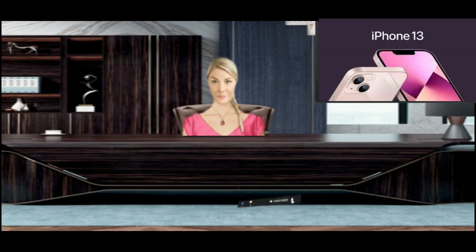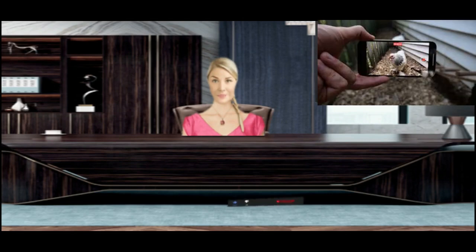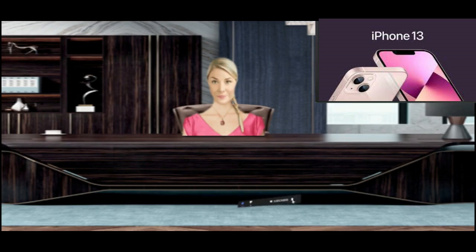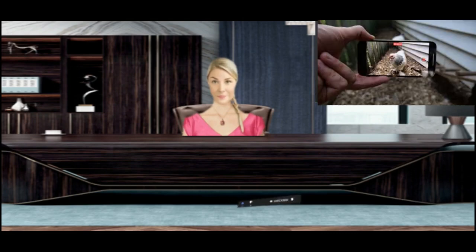Step 1. Head to the camera app on your iPhone 13 or iPhone 13 Pro, and the different camera modes will appear. Drag until cinema mode is highlighted in yellow. Step 2. Start recording by pressing the red record button. Step 3. While recording, you can shift focus between foreground and background subjects by clicking on the desired subject. To switch back to autofocus tracking, simply double-tap anywhere on the screen.